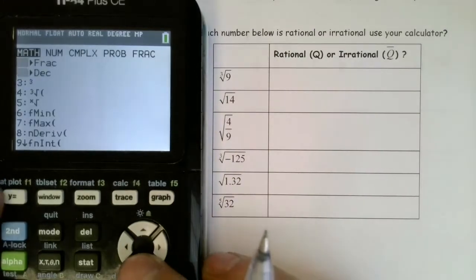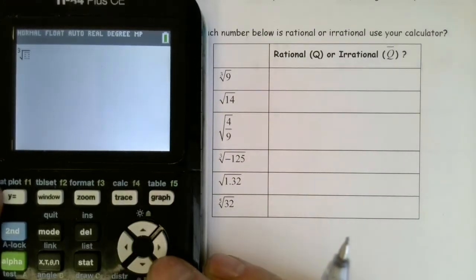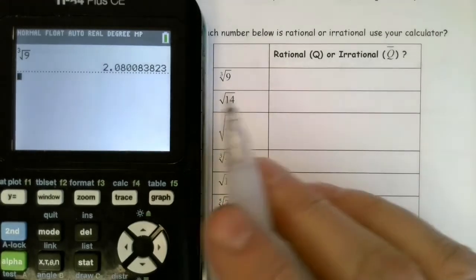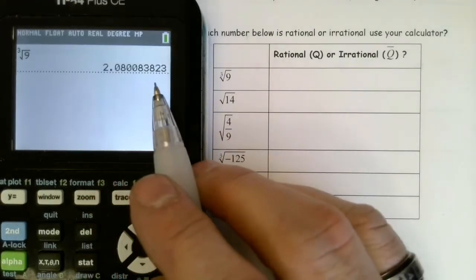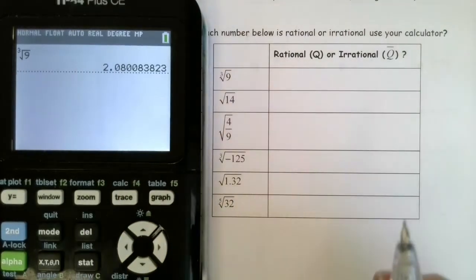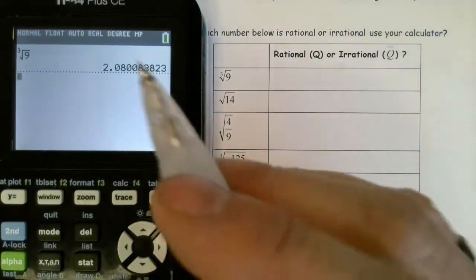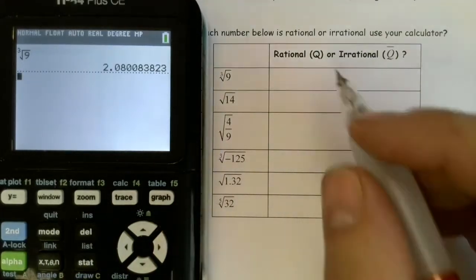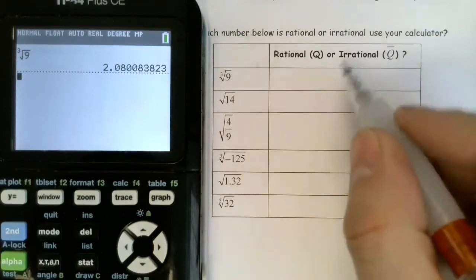So press my math button. I'm going to go down to my cube root, enter in 9. Okay, and I get a non-terminating decimal. I'm assuming that the decimal goes on forever. If it would have stopped, I would assume it would have stopped earlier than this. So this is non-repeating, non-terminating, I'm assuming here. So this is going to be irrational.